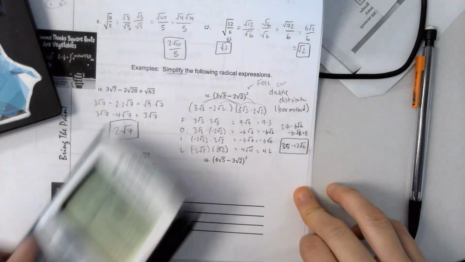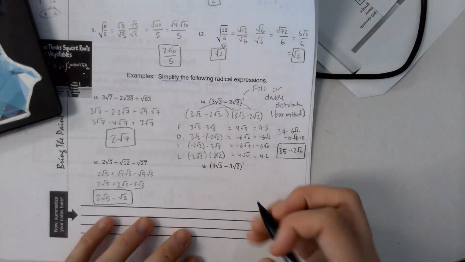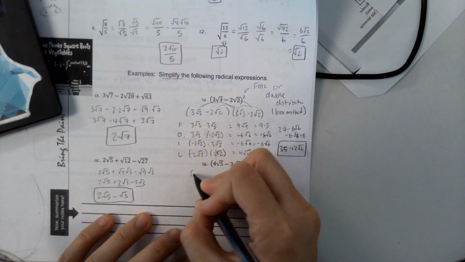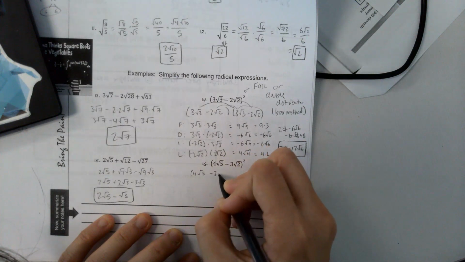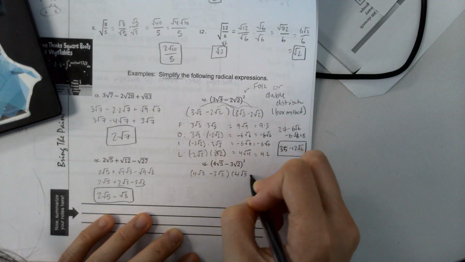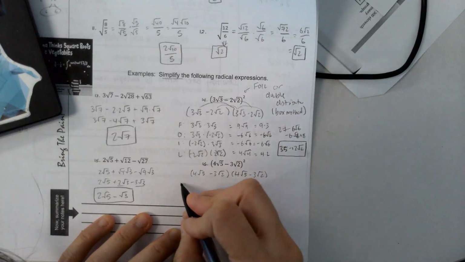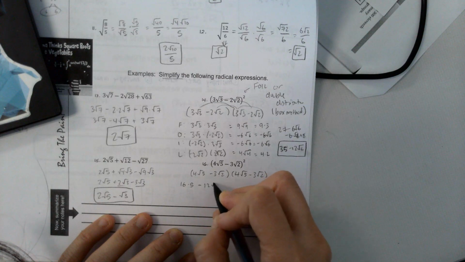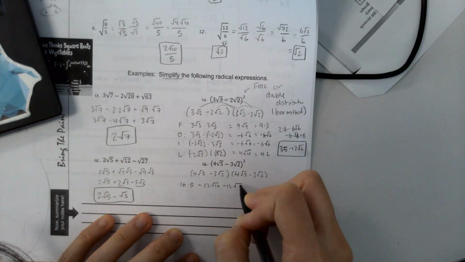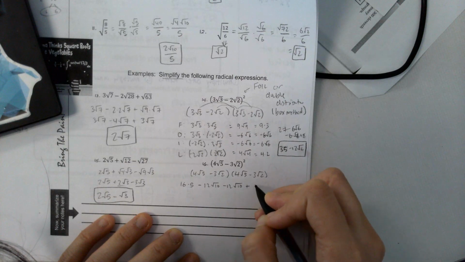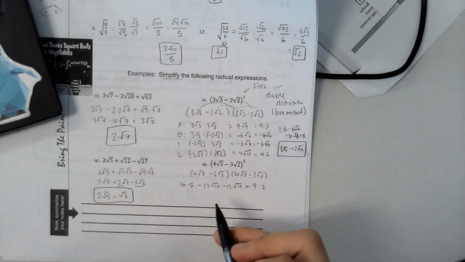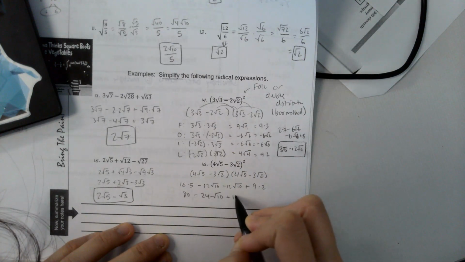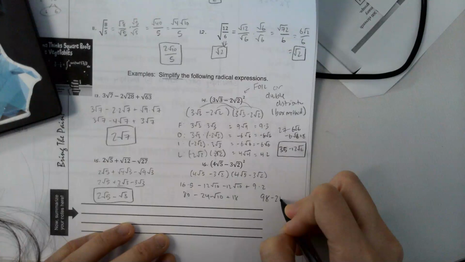Yay. Okay. Last one, another FOIL. So I'm just going to do the FOIL out here, right? Well, I'll write it out and then we'll do FOIL. Okay, so first would be 16 times 5. Outside would be minus 12 root 10. Inside would be minus 12 root 10. And then last would be plus 9 times 2. So this would be 80 minus 24 root 10 plus 18. So we get 98 minus 24 root 10.